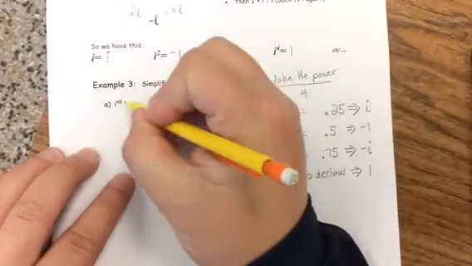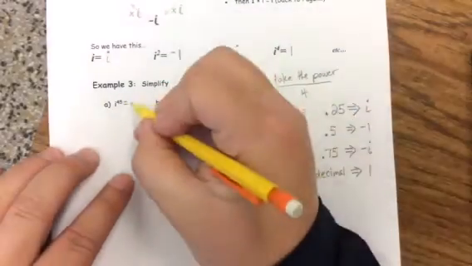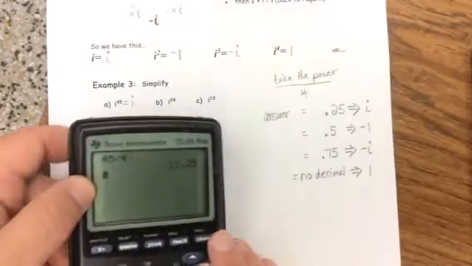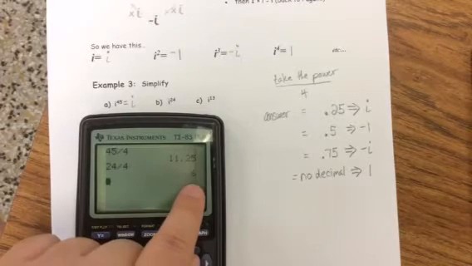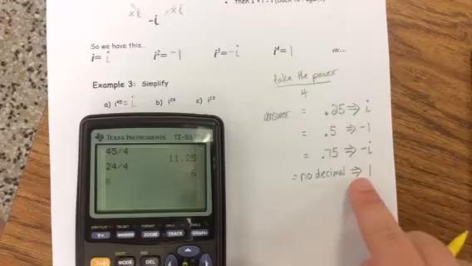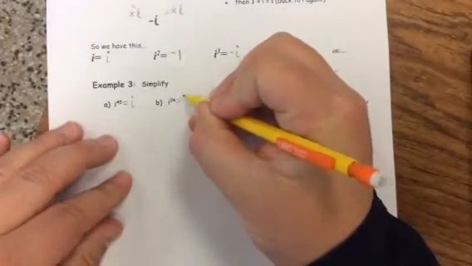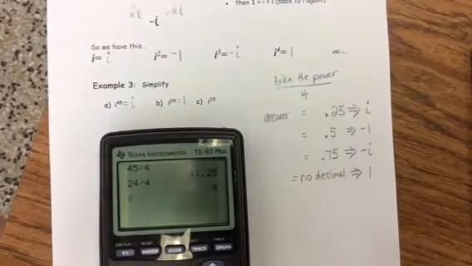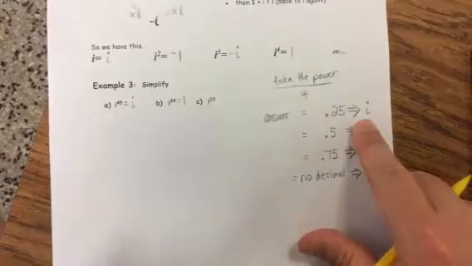So i to the 45th, you know the answer has 0.25 in it, so that means my answer for this is i. So if I do i to the 24th, take my 24 and divide it by 4. As you see, there's no decimal, so our answer for no decimal is 1. So i to the 24th actually equals 1. And then you have i to the 13th. So you do the same thing, 13 divided by 4, 0.25. My answer is going to be i.